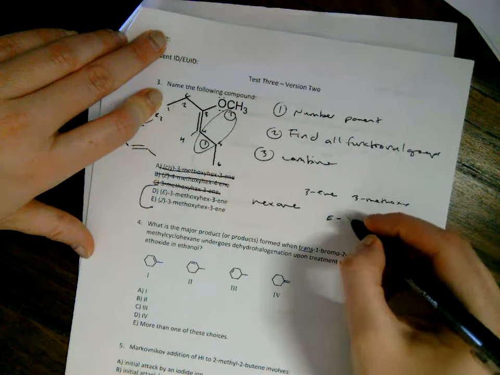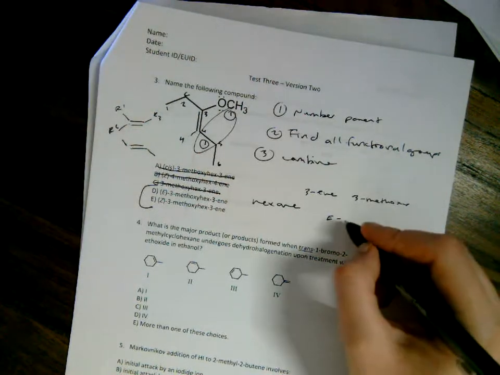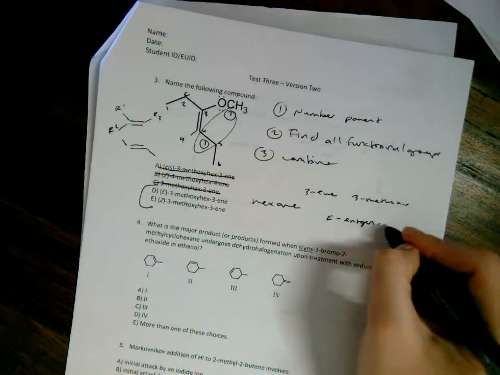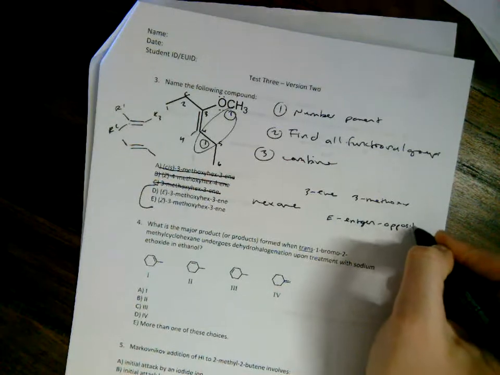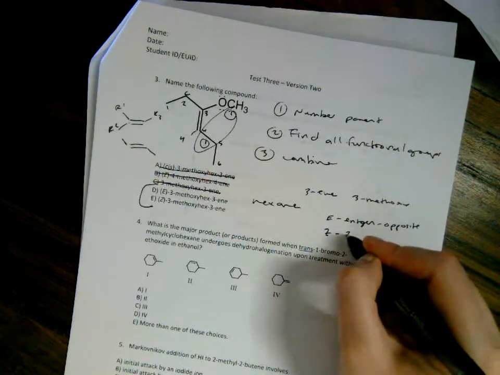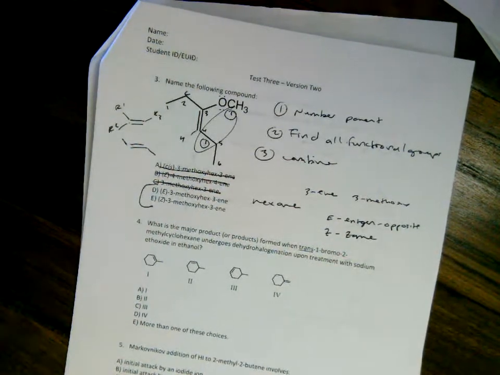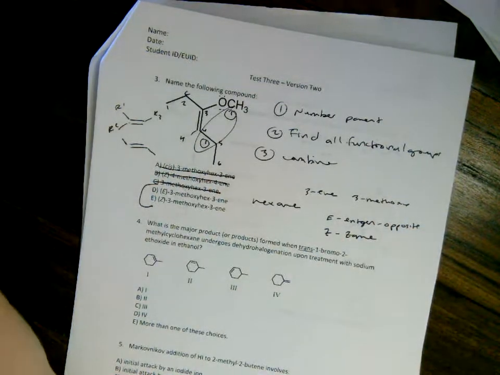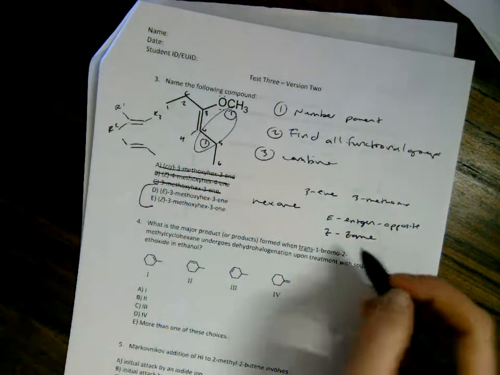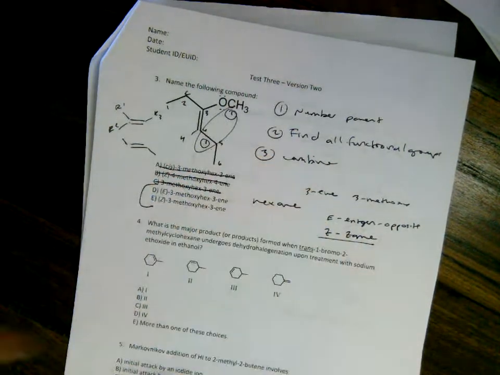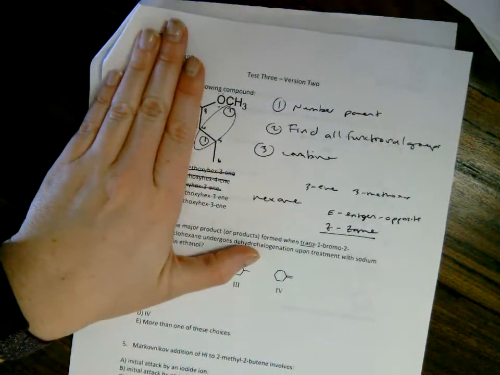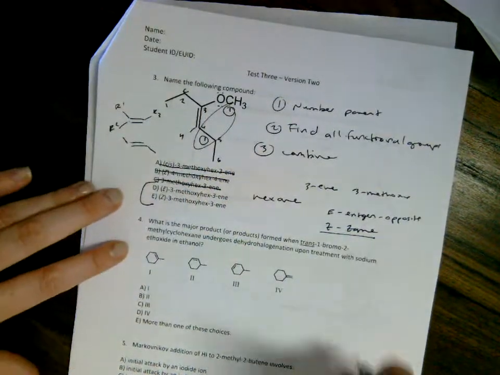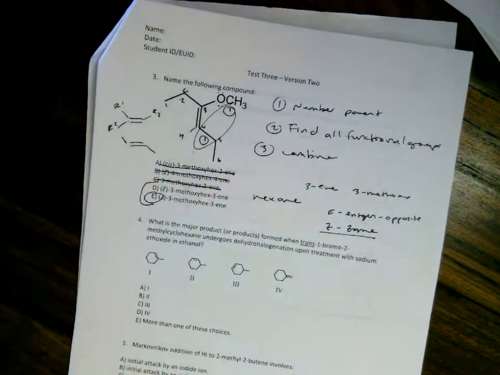E is opposite, from the German entgegen. Z is zusammen, same. I would say Z, zusammen. They're on the same side, but Z and same kind of sound the same. So I'm going to say these are on the same side. The highest priorities are both on the same side of this double bond. So then the right answer should be E.